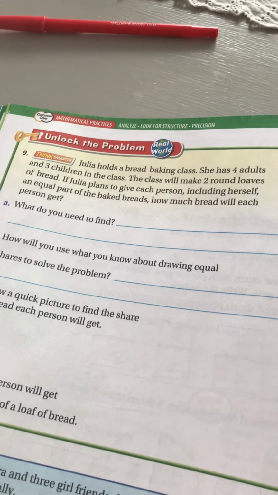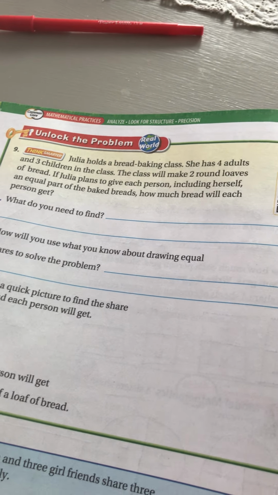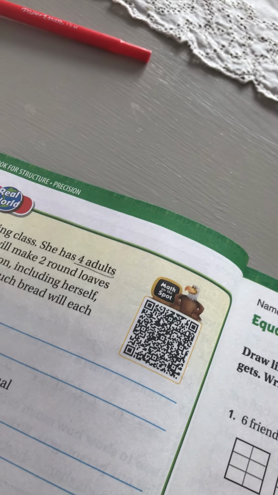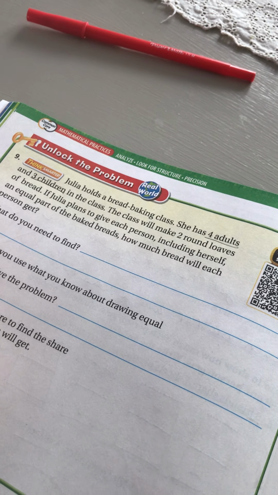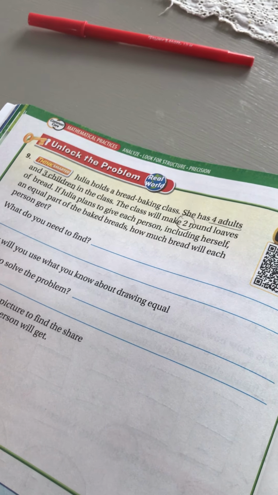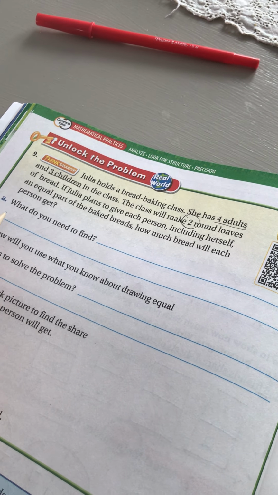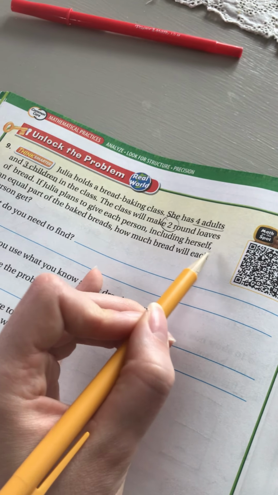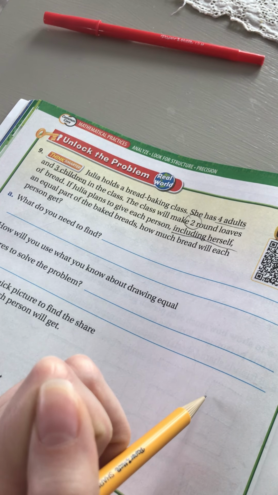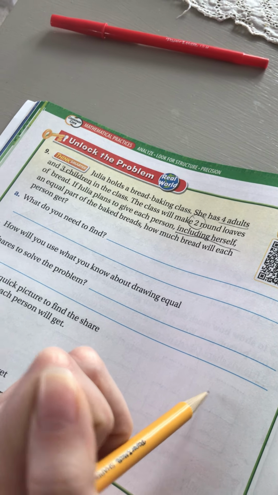Here we go. Julia holds a bread baking class. She has 4 adults and 3 children. Let's underline those key numbers here. 4 adults, 3 children in the class. The class will make 2 round loaves of bread. Another key number. If Julia plans to give each person, including herself, an equal part of the baked breads, how much bread will each person get?